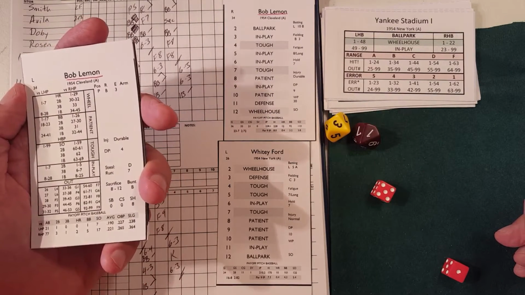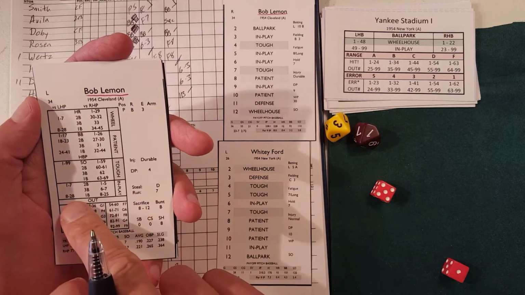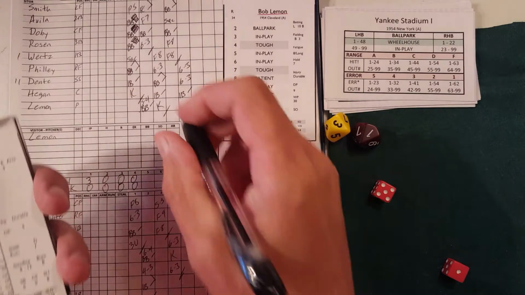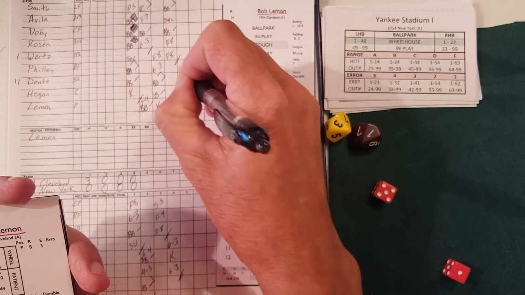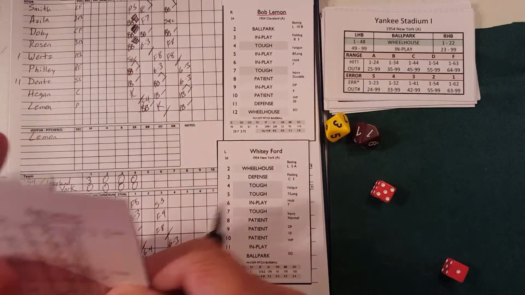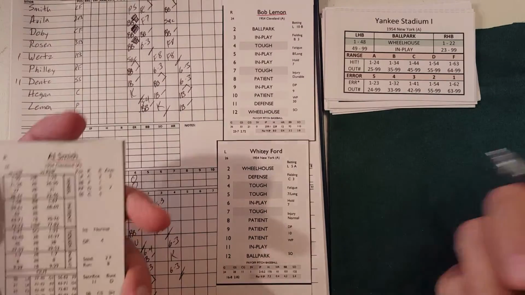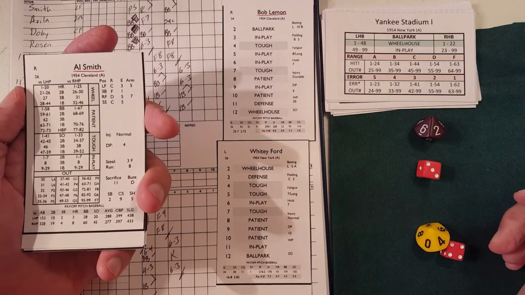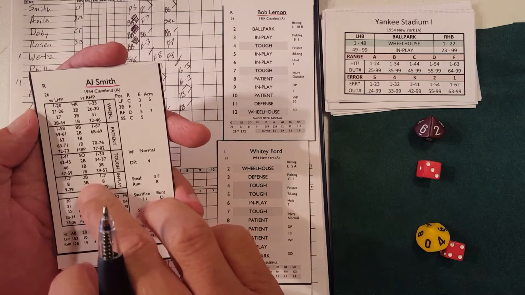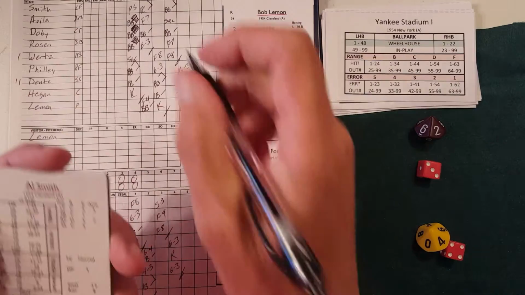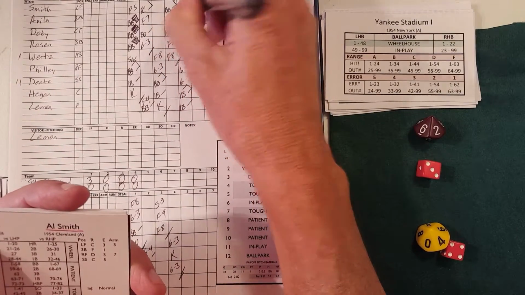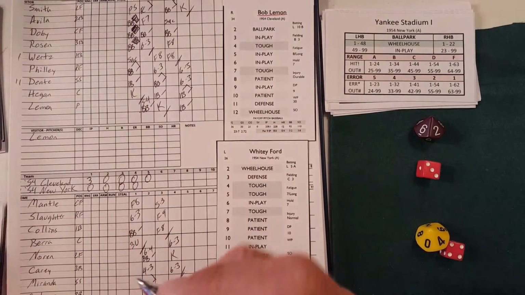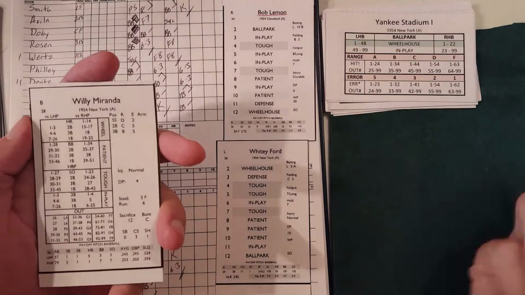6 is in play, and a 13 is a single for Lemon. Higgins' run rating is a 7, so he will move to third. With 2 away, first and third, with 2 down, top of the order, Al Smith. We'll do some damage here. 7. 7 is tough. 24 is a strikeout versus a lefty. So an opportunity missed there for the Indians. Bottom of 5, still 3-0.